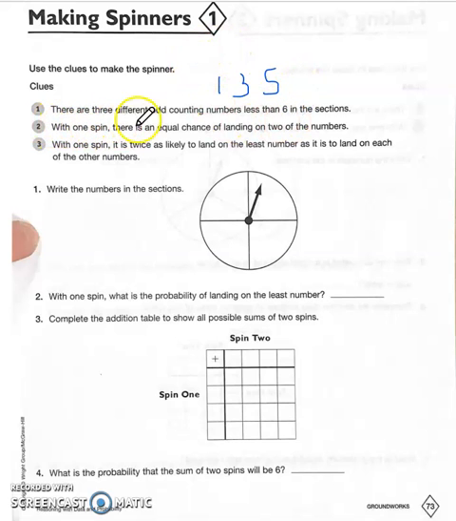Number 2 says with 1 spin, there's an equal chance of landing on 2 of the numbers, okay? And with 1 spin, it's twice as likely to land on the least number as it is to land on each of the other numbers. So there you go. If it's twice as likely to land on the least number, which is 1, that means there must be 2 of those ones in here, right? So let's just say we put a 1 here, a 1 here, we put our 3, where they go doesn't really matter. You can decide that on your own.